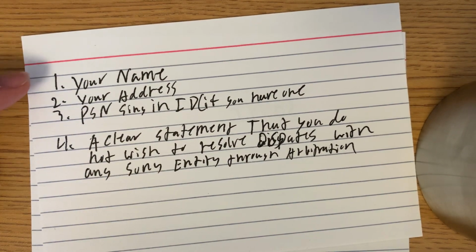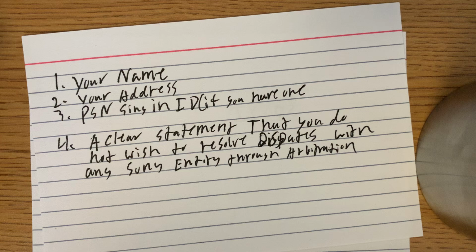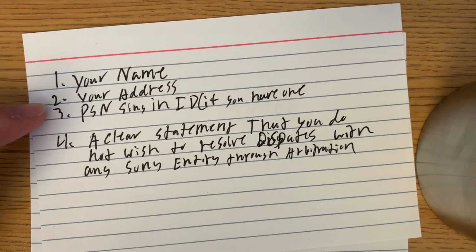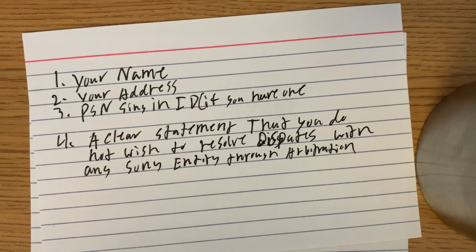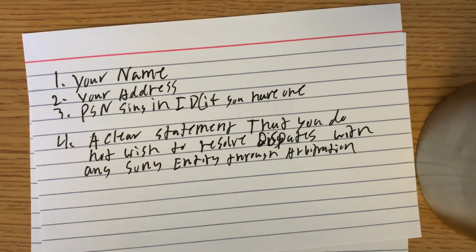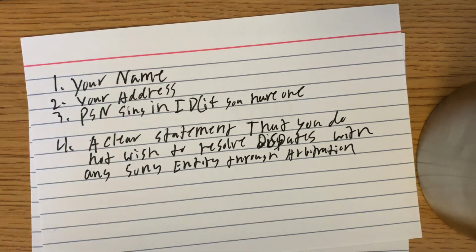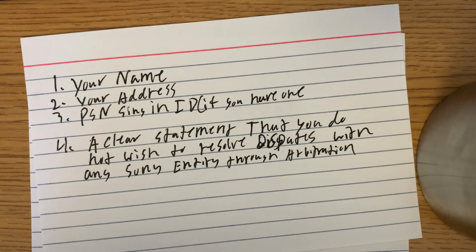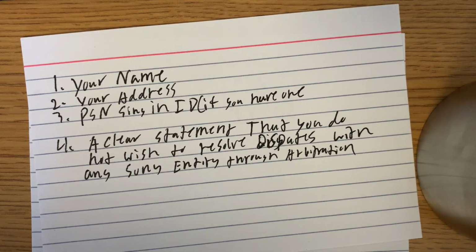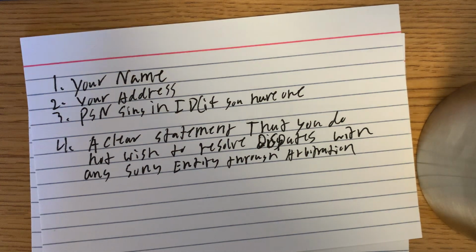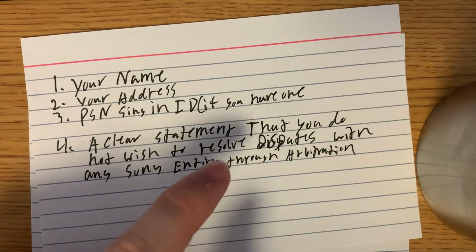First is your name, and that's going to be your government name. So if you go by Nate, but your full name is Nathaniel, you're going to want to put in Nathaniel. Your address, that's going to be your primary address, where you're most often found. So if you're like me, you're a college student, I'm not going to put my apartment number here because I don't consider myself a resident here. I just live here while I'm at school. So I'm going to put my home address in my home state. If you're a traveling businessman or something like that, enter where your home is, where you're going to file your taxes. And the third thing is going to be your PSN ID.